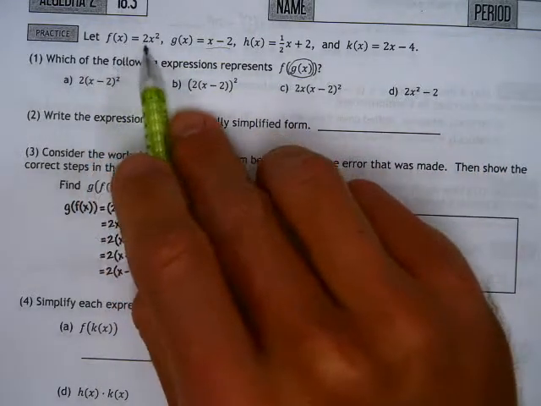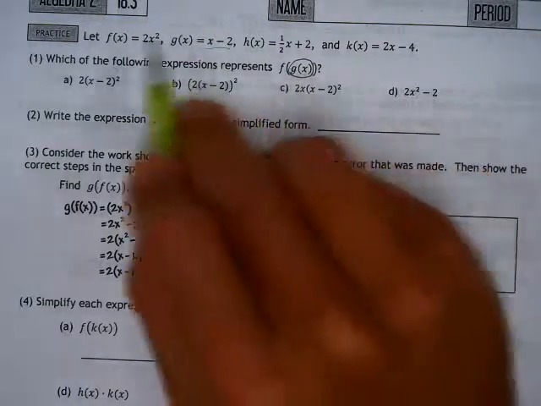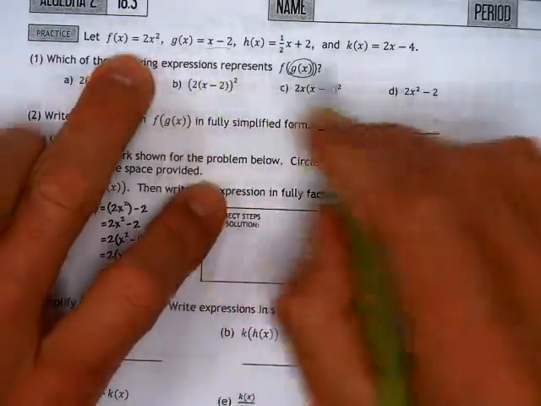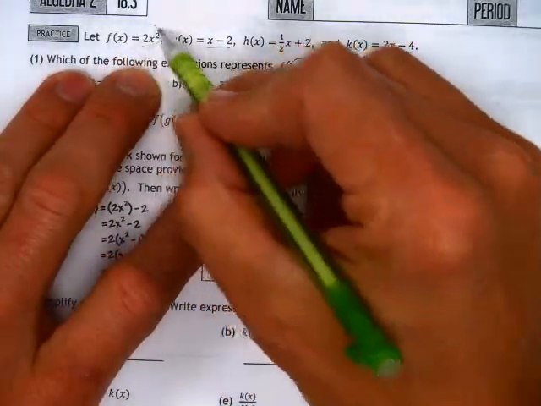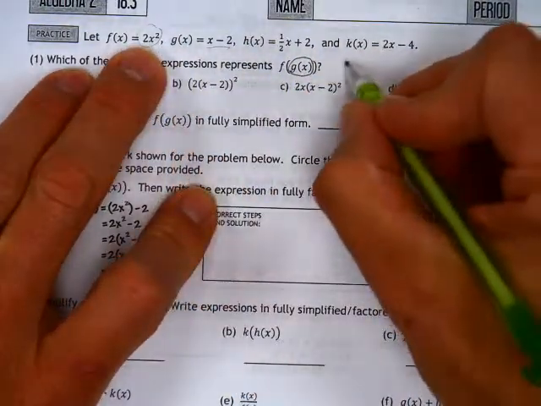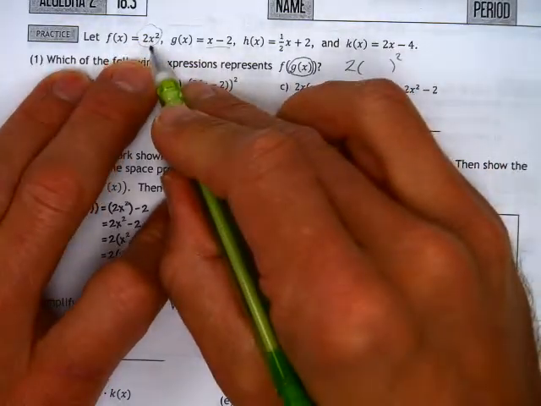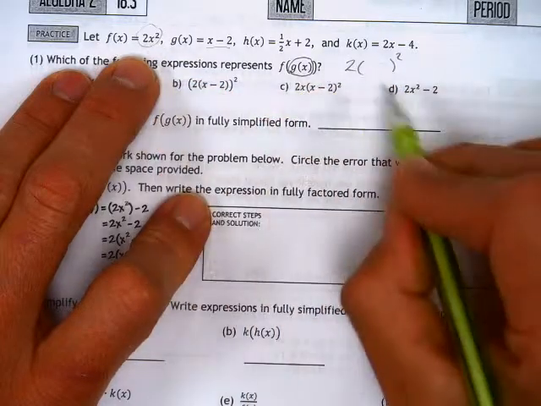F of x is equal to this, but f of something else means something else has to go in place of x. So the way I try to teach my students to do that is to take this equation. You're looking at f of something. Well, there's f of something, all right. It's 2 times that something squared, and x is just a variable that we use to say it's something that we don't know.